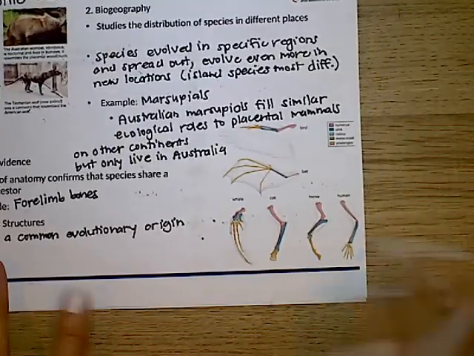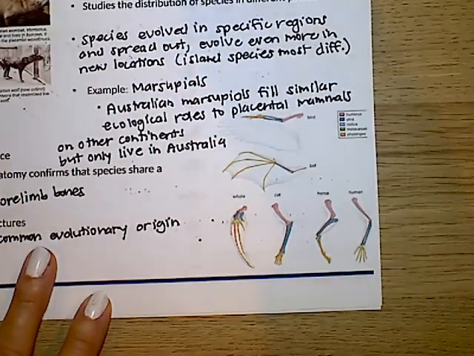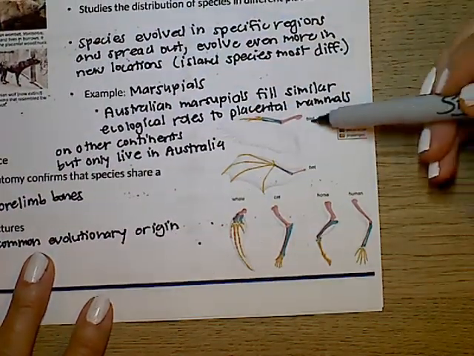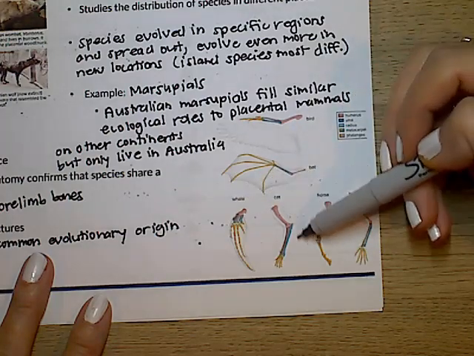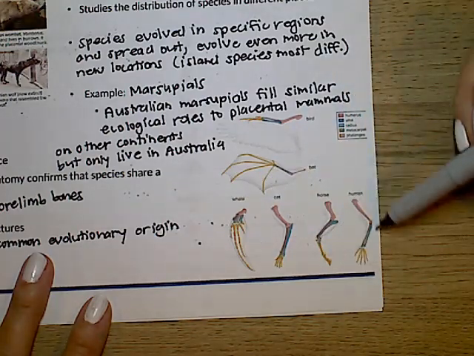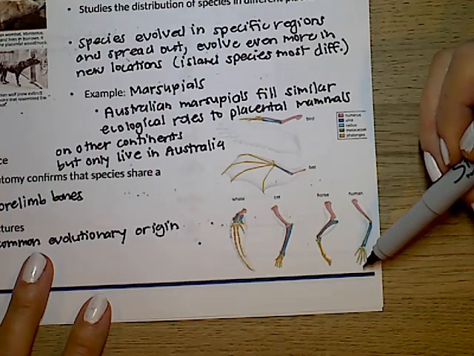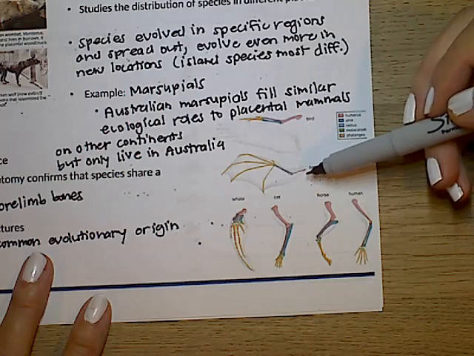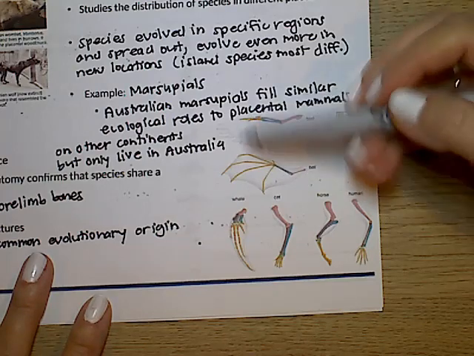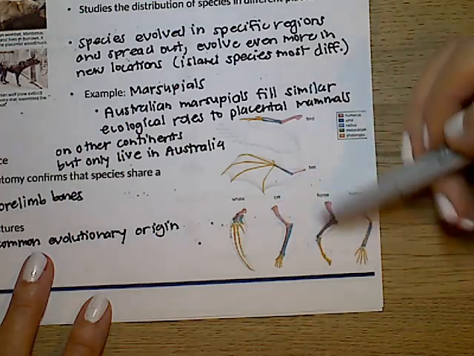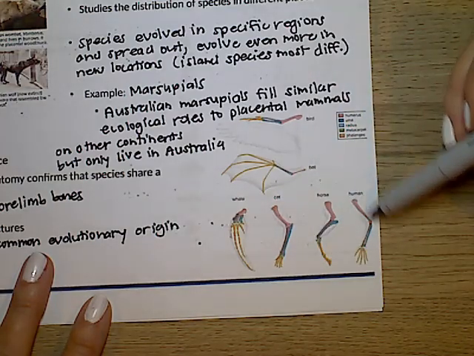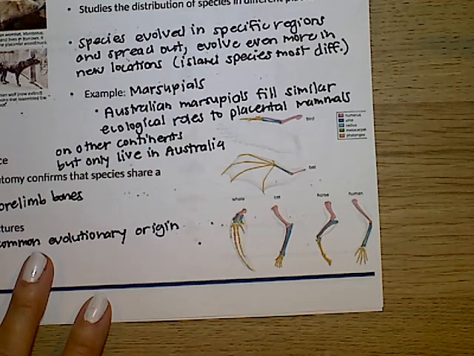So if you look at this here, we're looking at a bird wing, a bat wing, a whale fin, a cat forelimb, a horse forelimb, and a human. And they all have different functions. These are adapted for flying. This is adapted for swimming. These are adapted for walking or running, and human arms are adapted for, well, whatever you do with your arms.